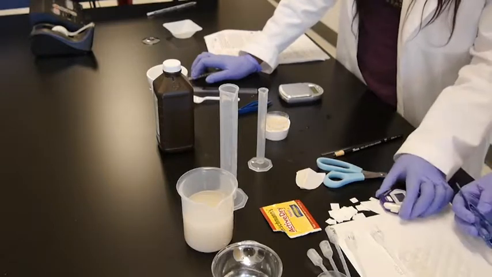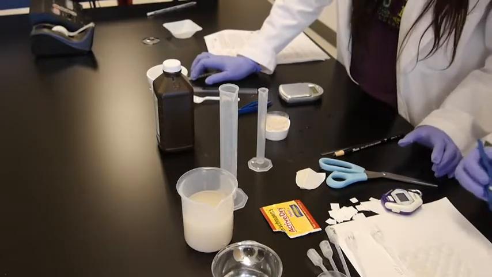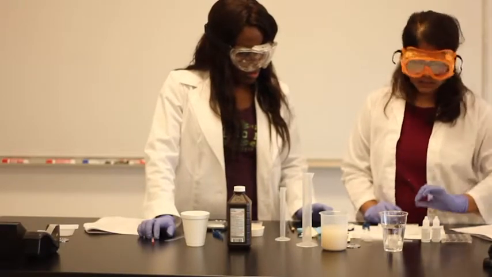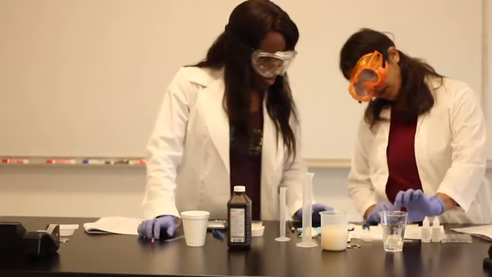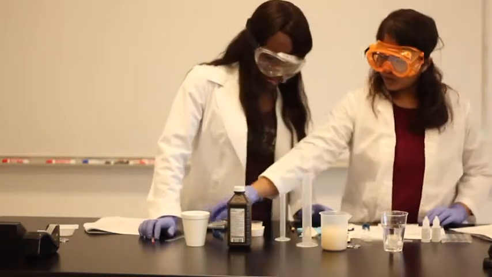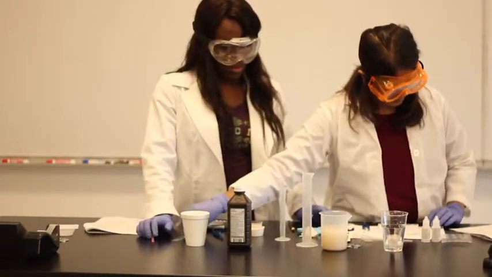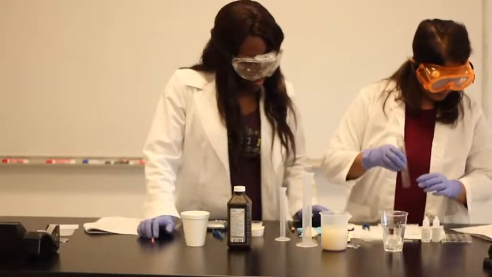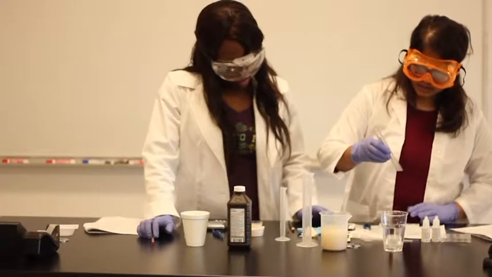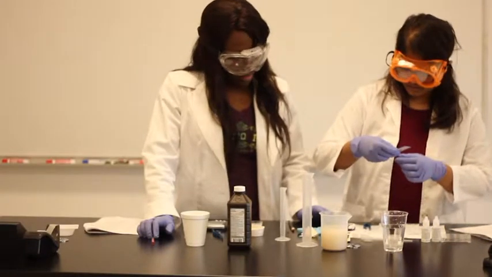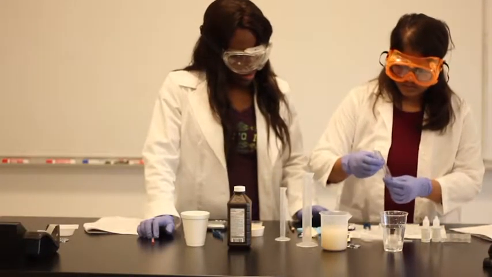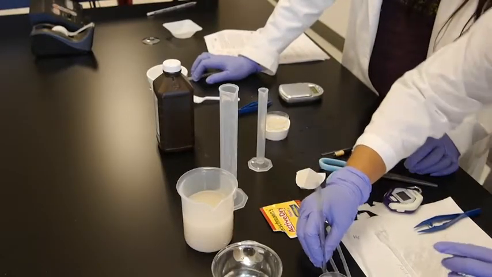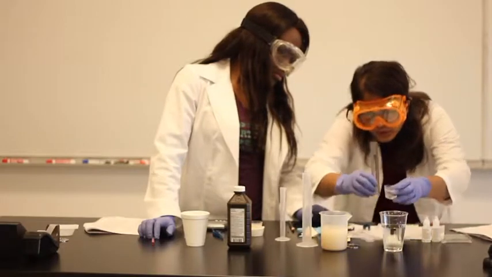Okay, there you see. So we can stop the timer. What else do we need? We need the distance that it traveled. So we need the ruler for that. And record the distance from the bottom to the top.